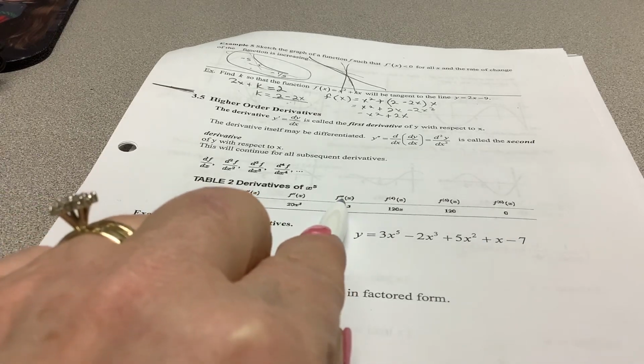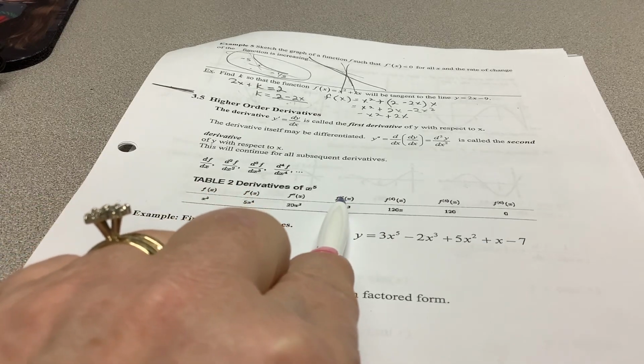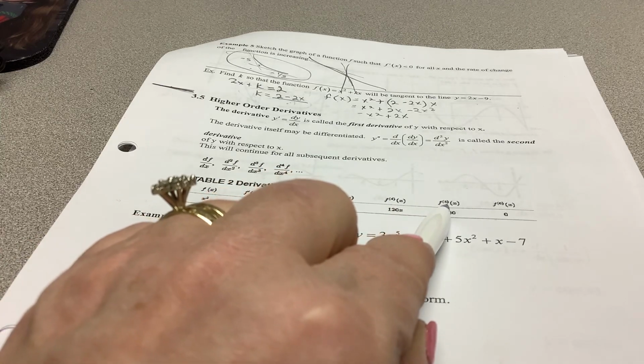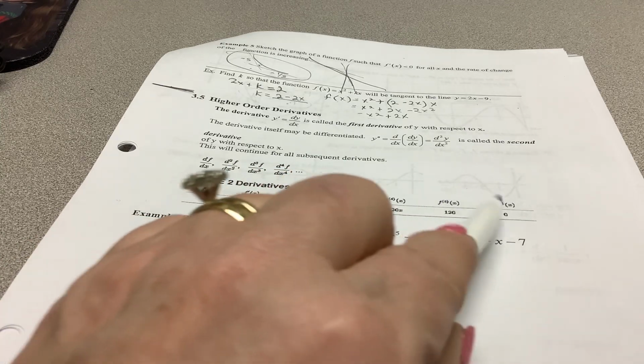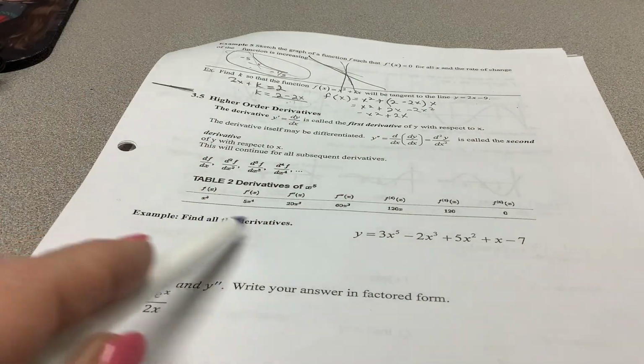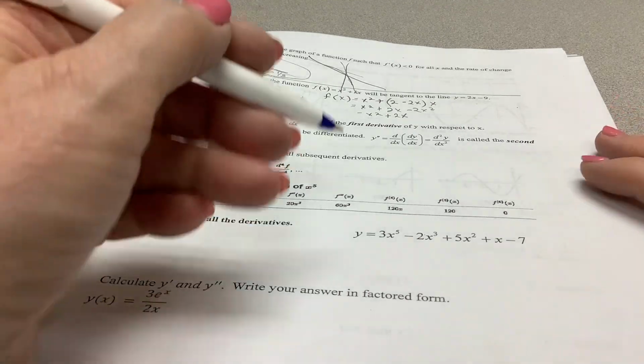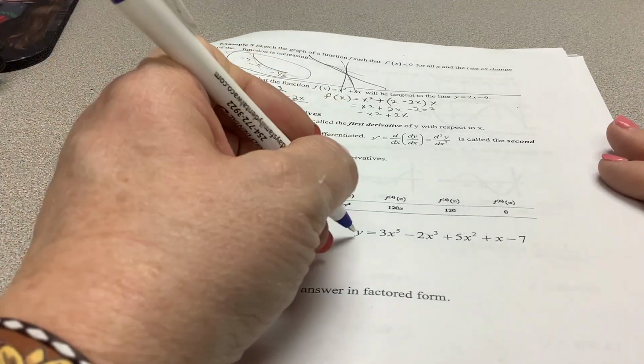Once you get past the three little prime marks, you start putting a little 4 in parentheses, and that's how it's notated. So we're going to go through an example of taking these derivatives, and then you'll be able to complete your assignment and get used to the idea.